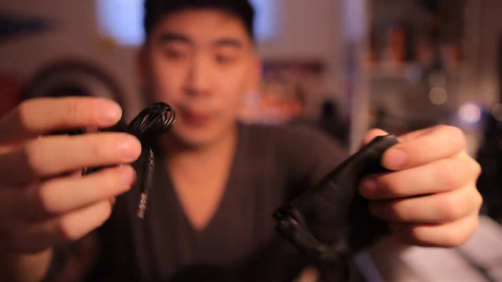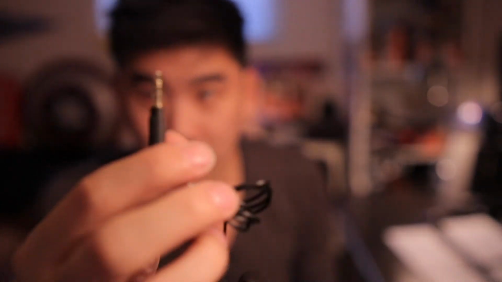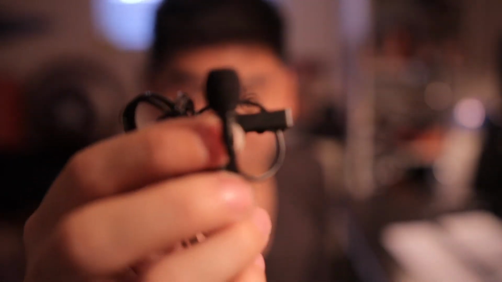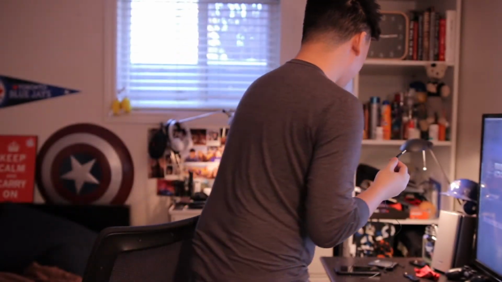I think this is called the Smart Lav, and basically this plugs into your iPhone and you just clip this on you. Now you have a lavalier mic which you can use anywhere around the world. When I talked about this earlier, I still thought I had an iPhone 6. I have an iPhone 8 now, and the iPhone 8 doesn't have a headphone jack. That is annoying. Let's see if this works.